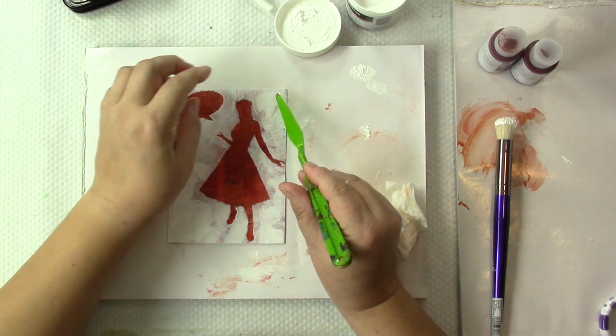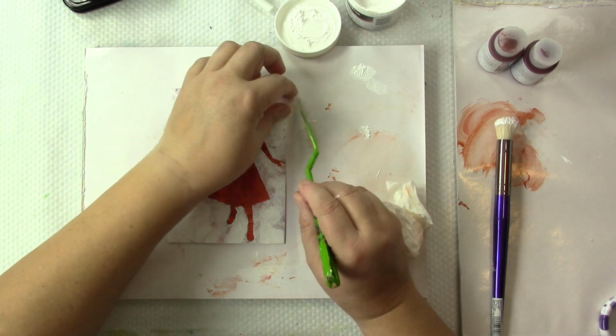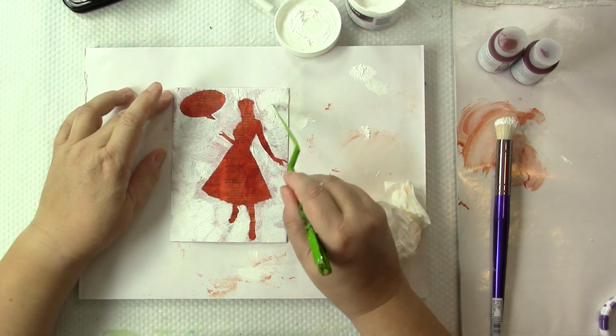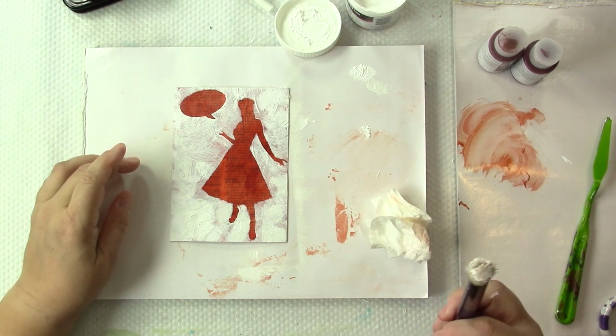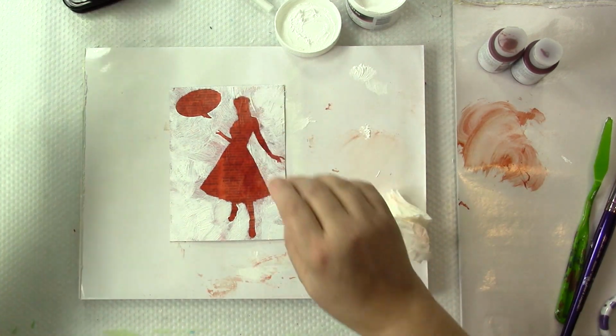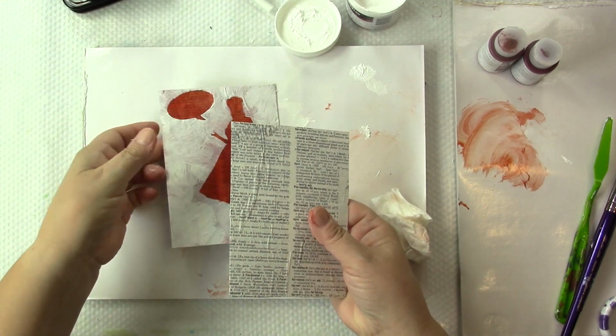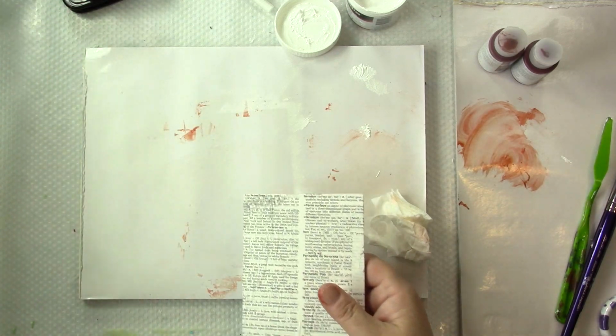If it was a chaos hair, it wouldn't bother me so much, but I don't like it when it's the brush hairs. These bristle brushes are notorious for shedding. That's their nature. All right, so now I'm gonna put that aside. I'm gonna wait for that to dry, then I'll do the quote after.